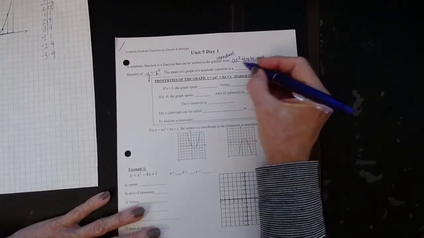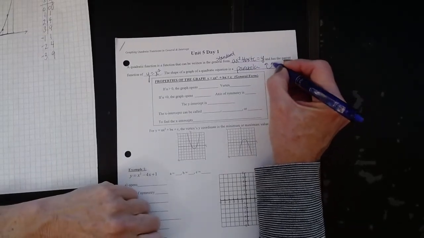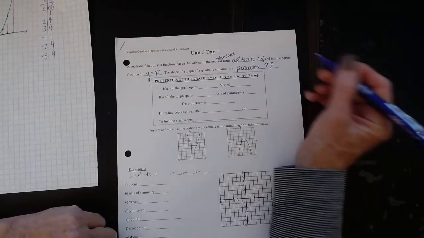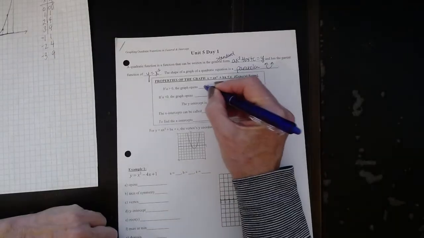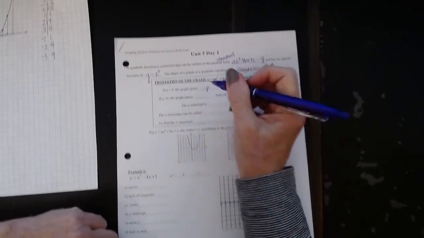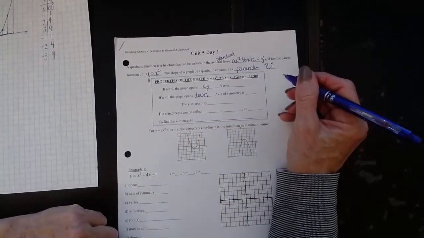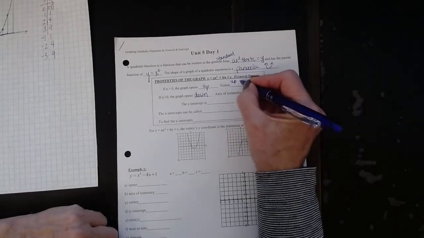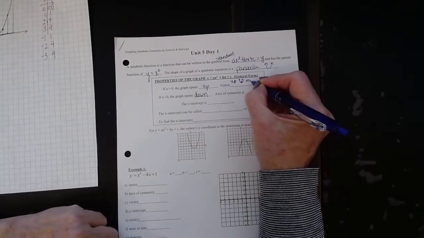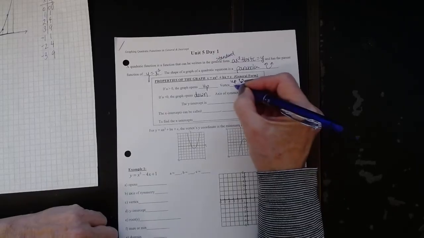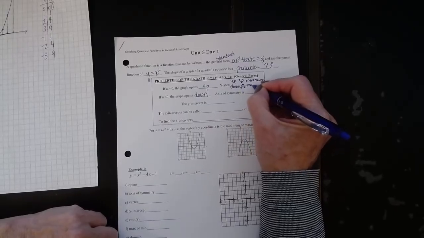The shape of a graph of a quadratic is a parabola. It can open up or down, but remember a parabola is a U when it's the normal parent graph. Okay. If a is greater than 0, the graph opens up. If a is less than 0, the graph opens down. The vertex, if the graph opens up, is at the bottom of the graph. So right here, your vertex is a minimum. If the graph opens down, the vertex is at the top of the graph, so it's a maximum.